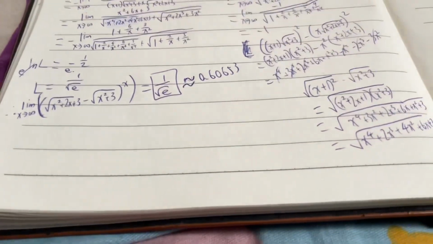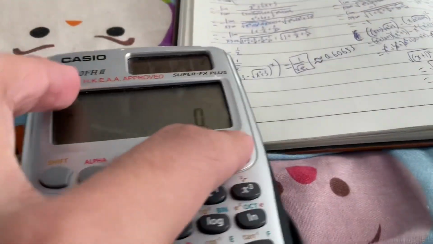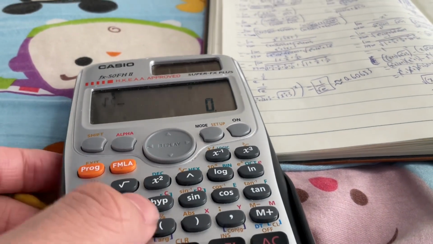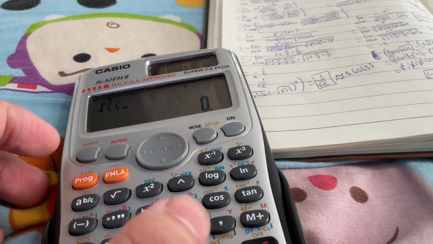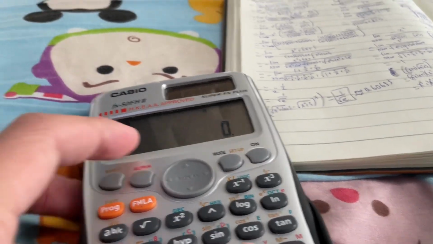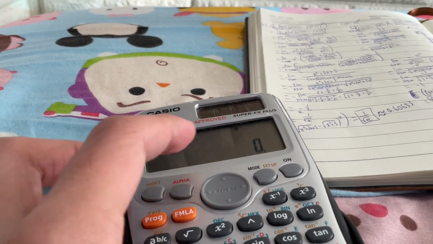Let me pick some big number here. Square root of, parentheses, plus, parentheses. We need to put parentheses because we need to raise the power.